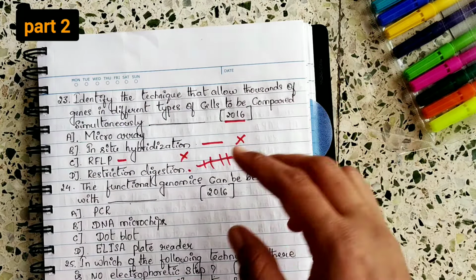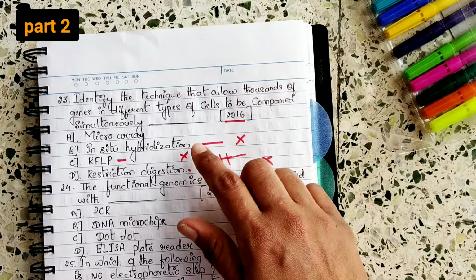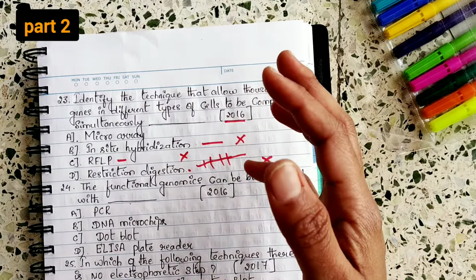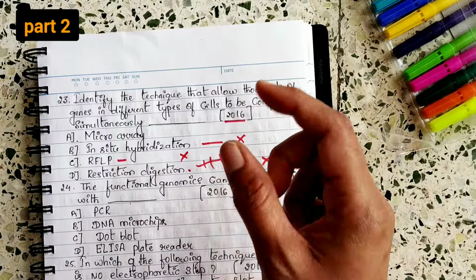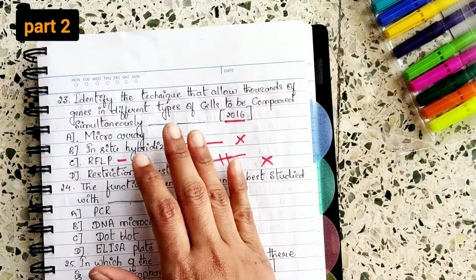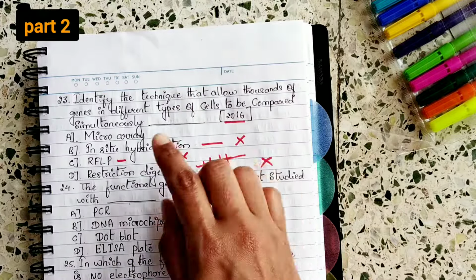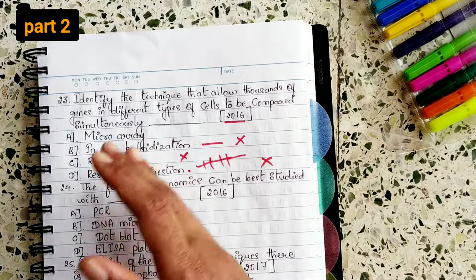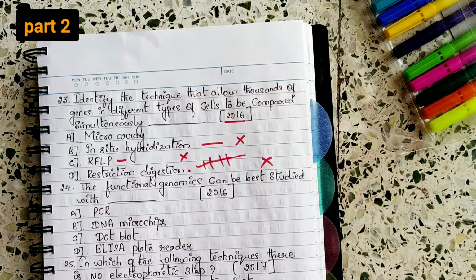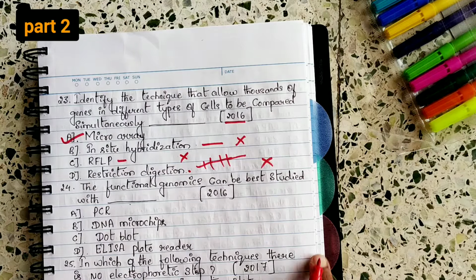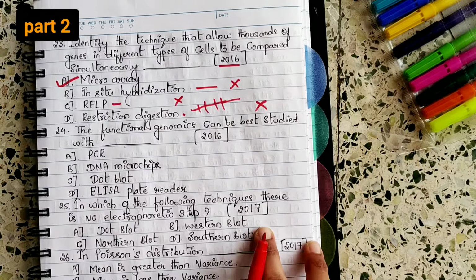So the microarray method is a developing technology that is used to study the expression of many genes at once. It is a tool used to determine whether the DNA from a particular individual contains mutations in a gene or not. This is the one where simultaneous comparison is possible. So the correct answer is option A, that is microarray. Okay, now let us move on to the next question here.